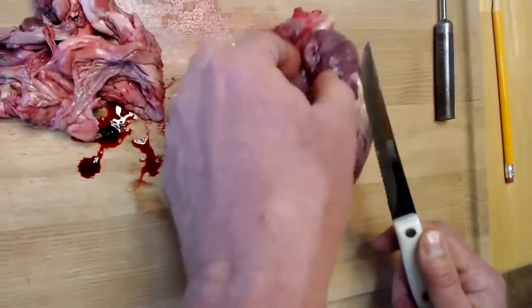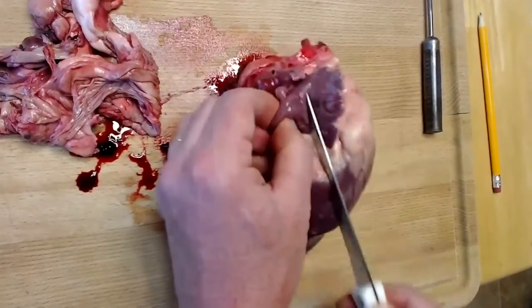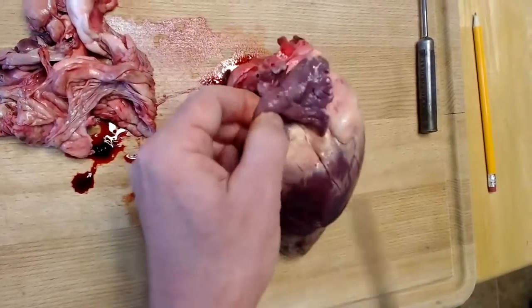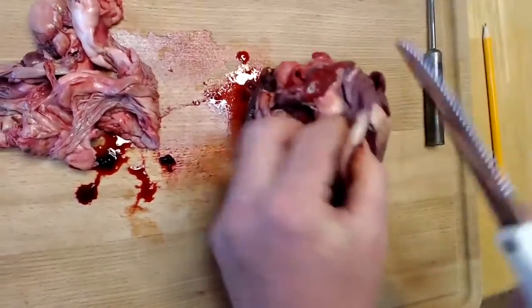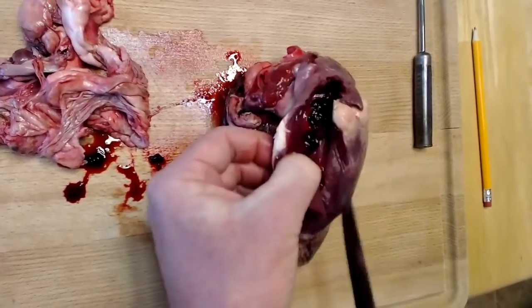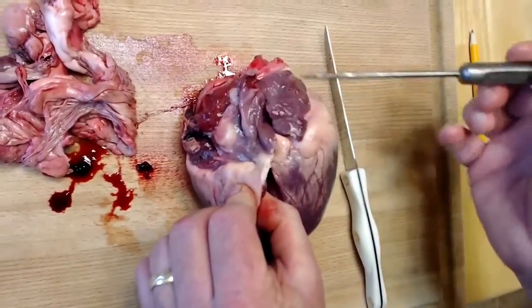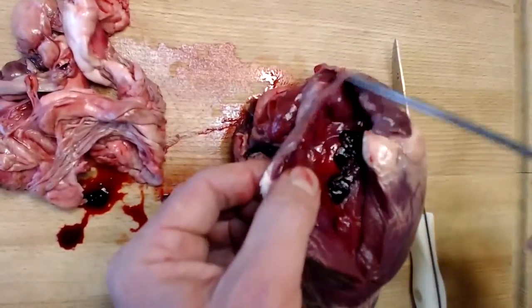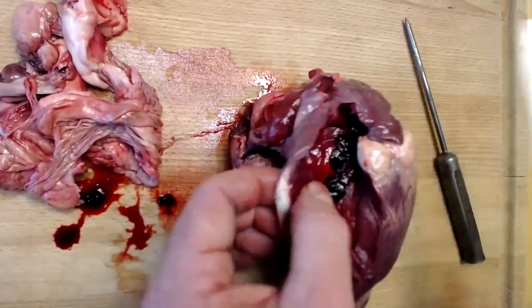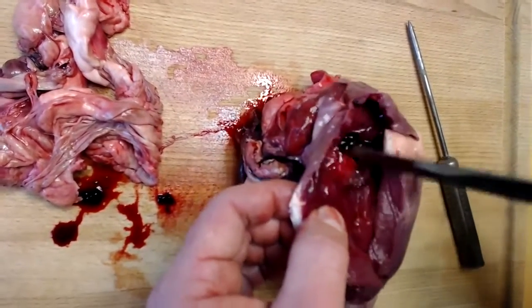So let me find the center of this auricle, and I'm going to make a straight line incision down through it. And as I suspected, this is the right auricle, the right atrium. As we look inside, we can find the tricuspid valve.